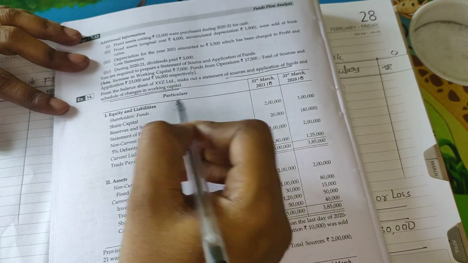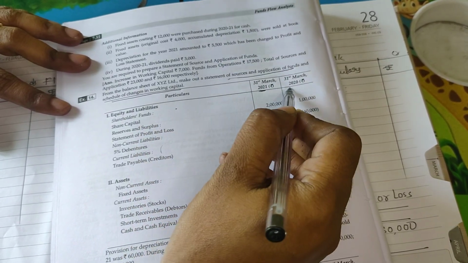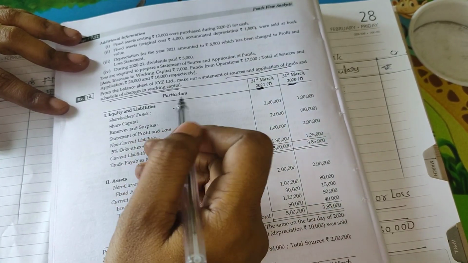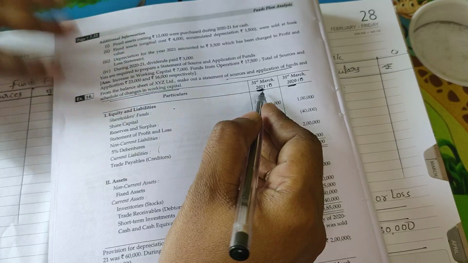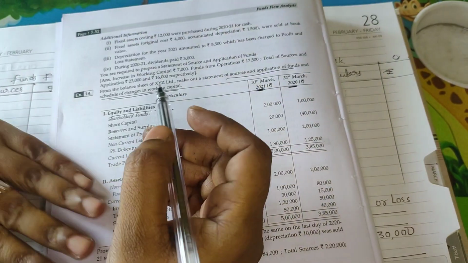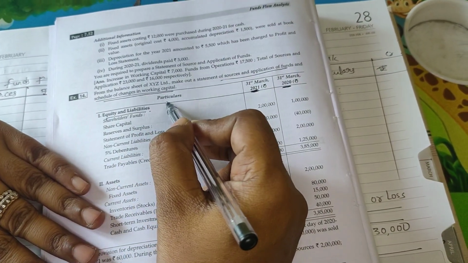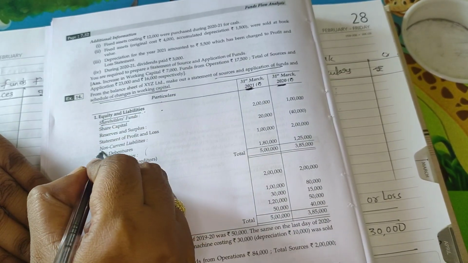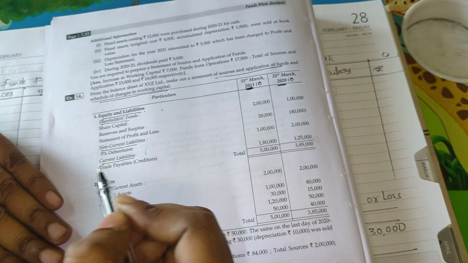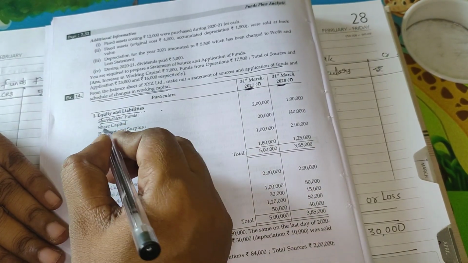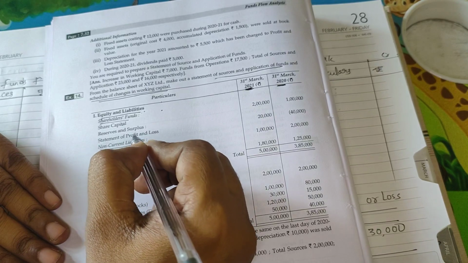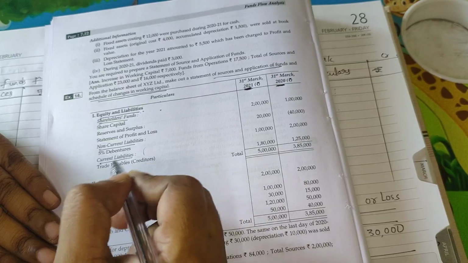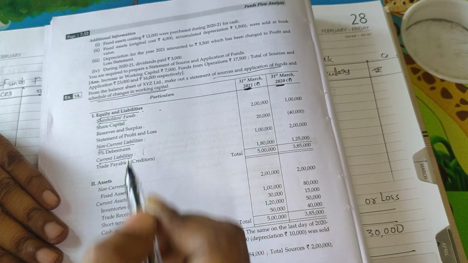Here two years' balance sheets are given, 2021 and 2020. 2020 is the previous year and 2021 is the current year, so the latest year is the current year. Under particulars, we have equity and liabilities. Under liabilities we have shareholders' funds, non-current liabilities and current liabilities. Under shareholders' funds, we have share capital, reserves and surplus, and statement of profit and loss. Non-current liabilities are debentures, and current liabilities are trade payables, that is, creditors.